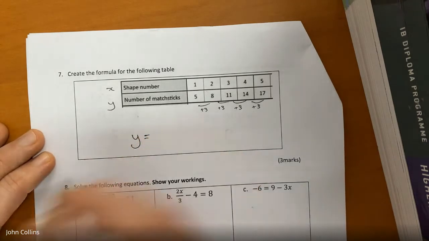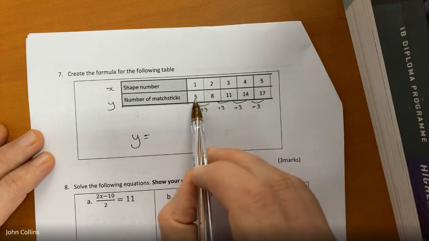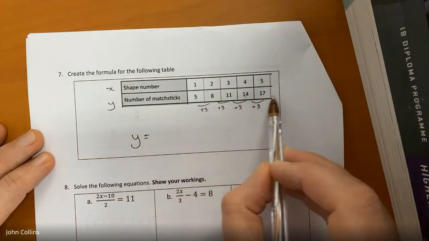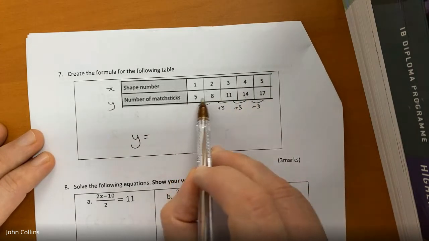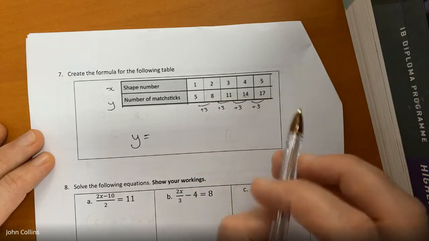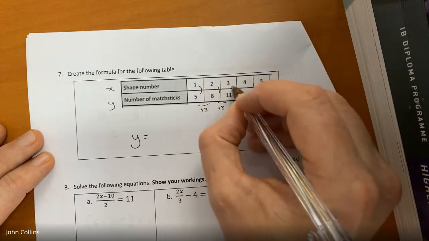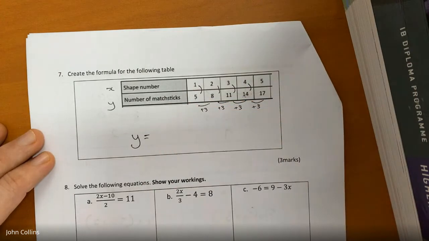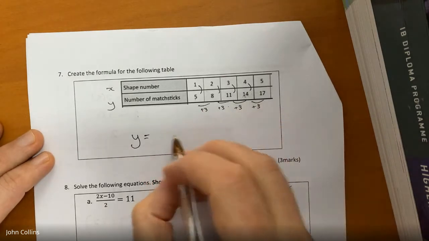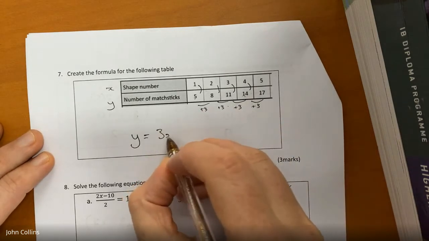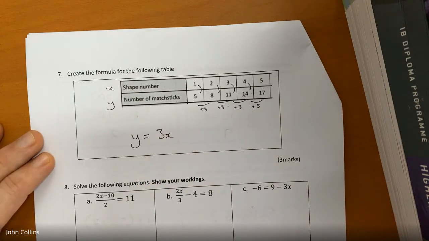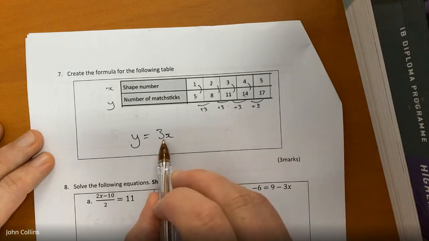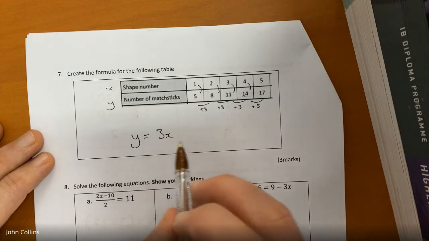Y equals then. So for the rule, yes, you're looking at this line, just the outputs, and seeing what I add. For the formula, it's these two linked then. So I put in x into the formula and I get y out. So adding 3, I saw here is my rule, means 3 times x in the formula. So 3 times, that was always the case. If you're adding the same number, that means it's multiples of 3.